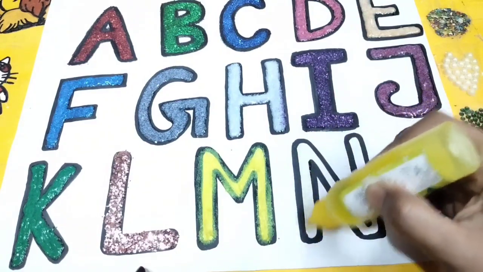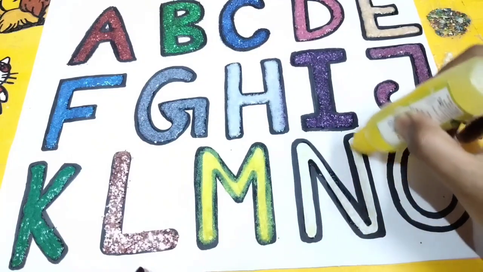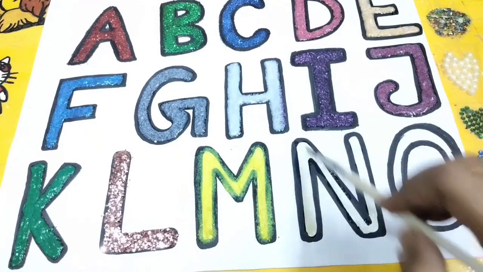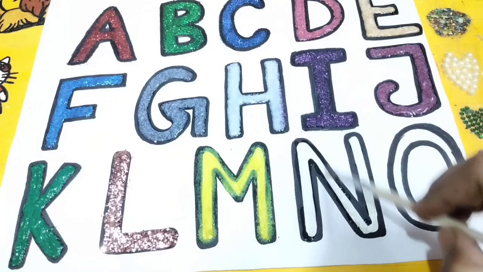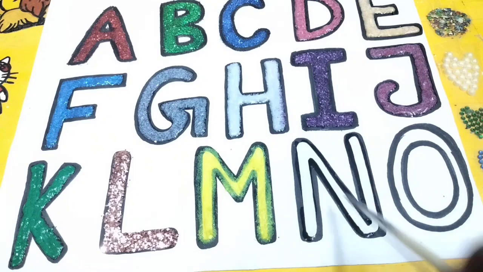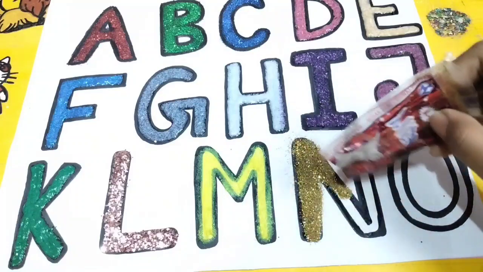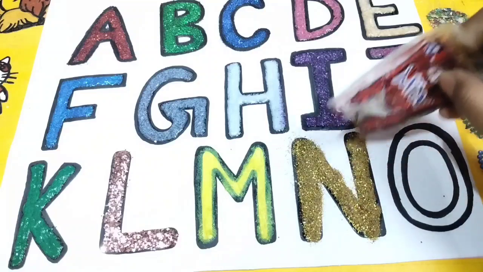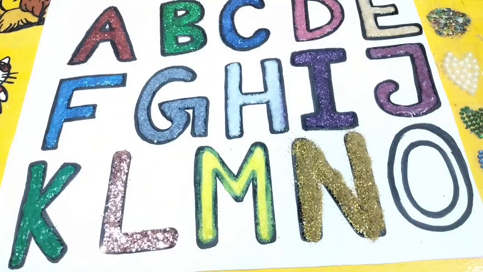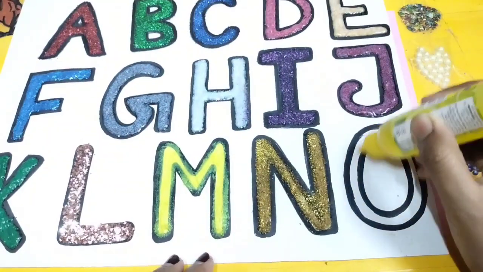Let's decorate N. N for nuts and N for nest. Here I will use dust glitters. Here I am using golden color dust glitters. So kids, again say with me, N for nuts and N for nest. See, the N is looking so gorgeous.